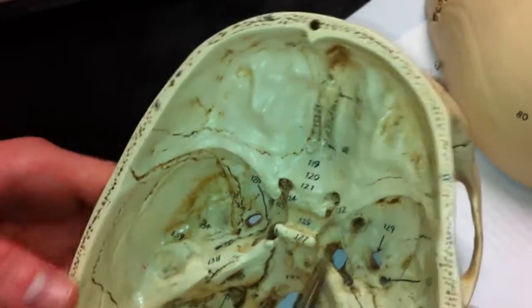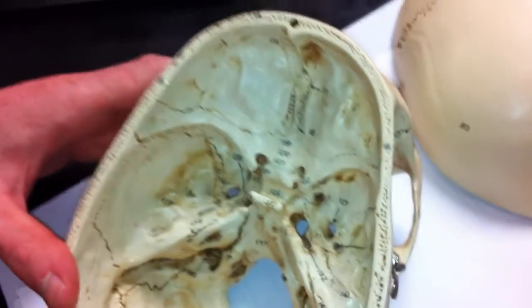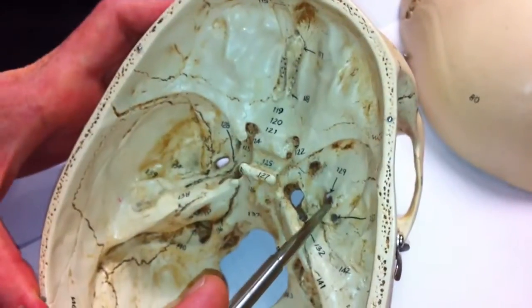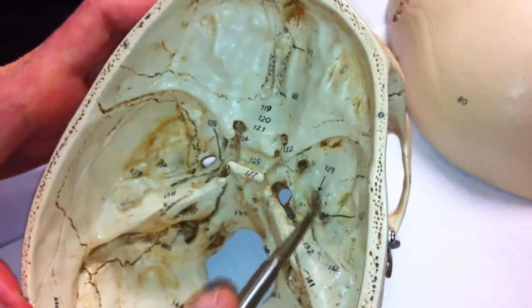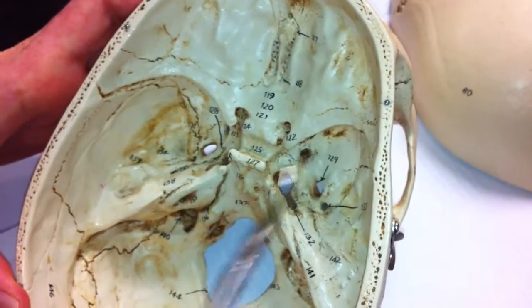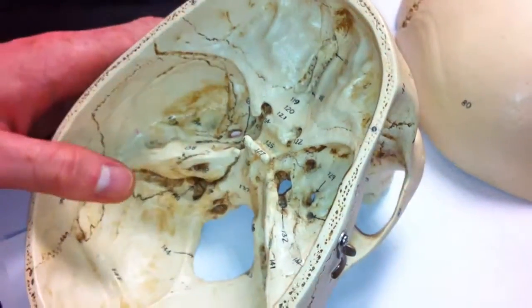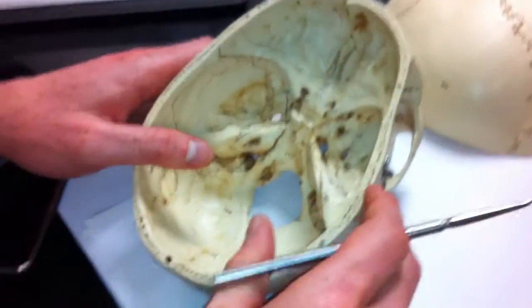That's something she would ask with the disarticulated one, I think, because it's going to be right around here. Foramen ovale, foramen spinosum, foramen rotundum, and sphenoid sinus. You got to see it cut open.